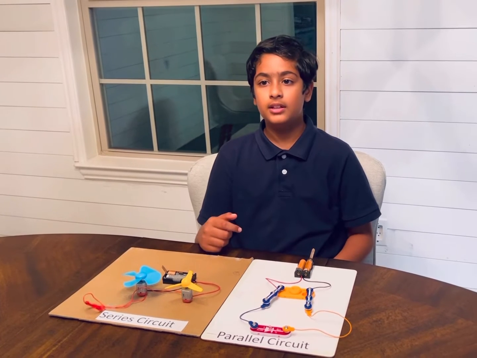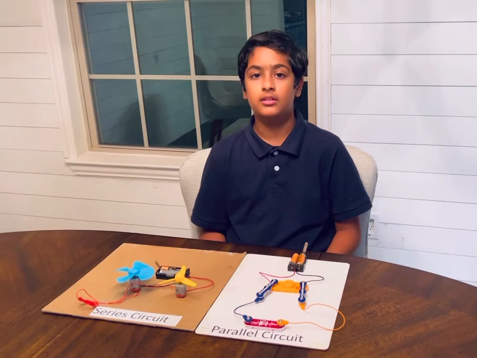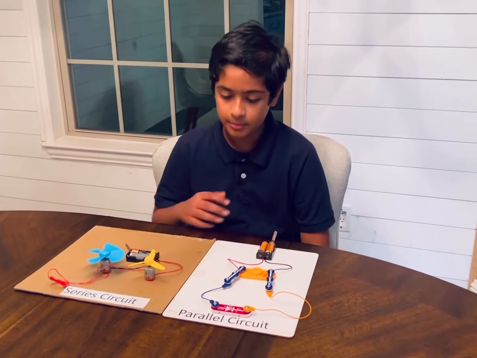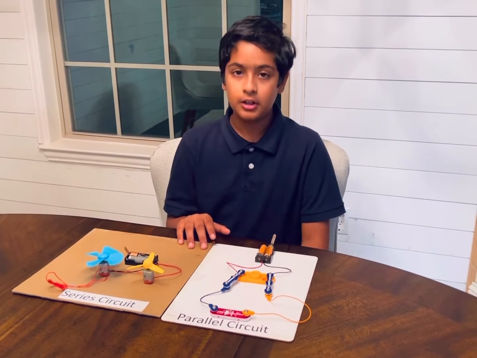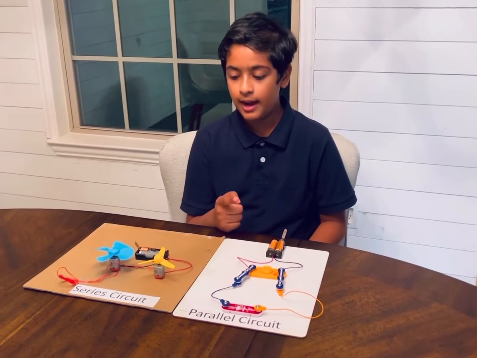This path is what lets energy sources work. This is called electricity. Now we shall begin the video. There are two types of circuits. One is a series circuit, the other is a parallel circuit.